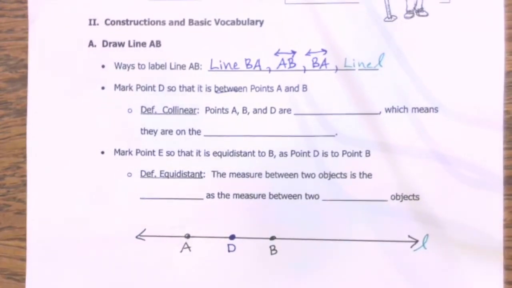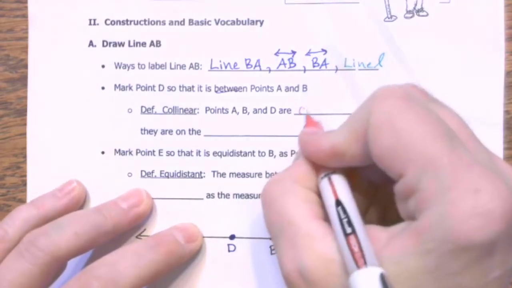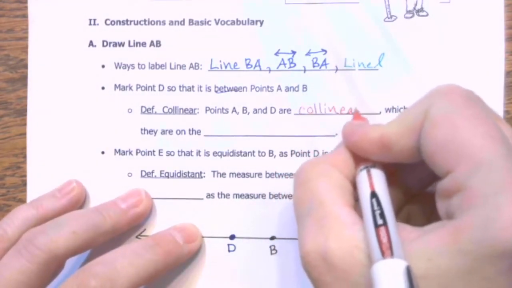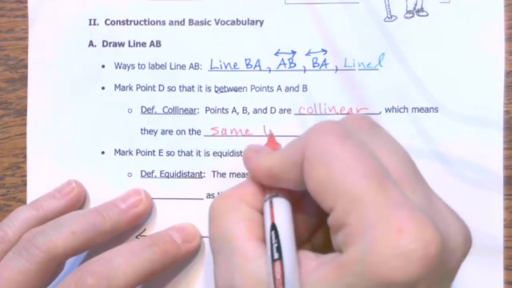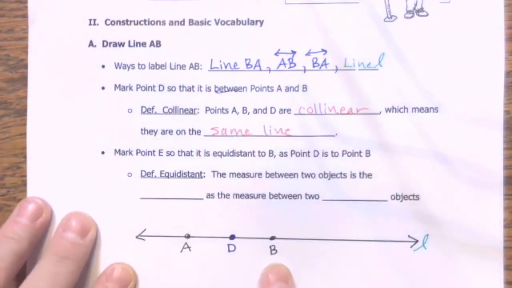All right, definition, collinear. Points A, B, and D are collinear, which means they are on the same line. So these 3 are collinear.